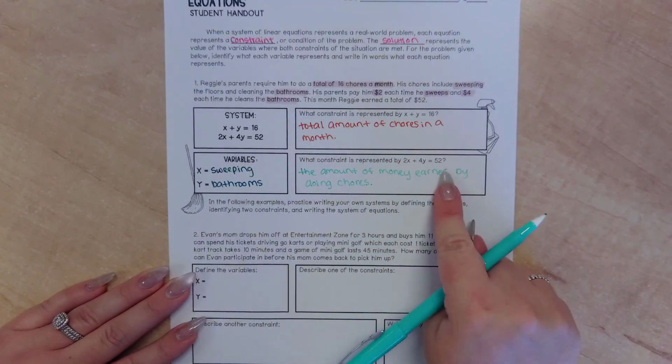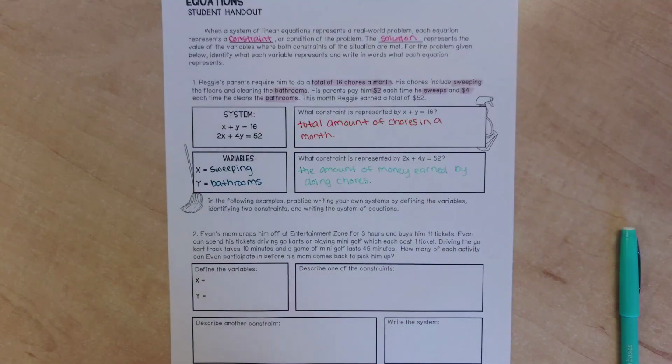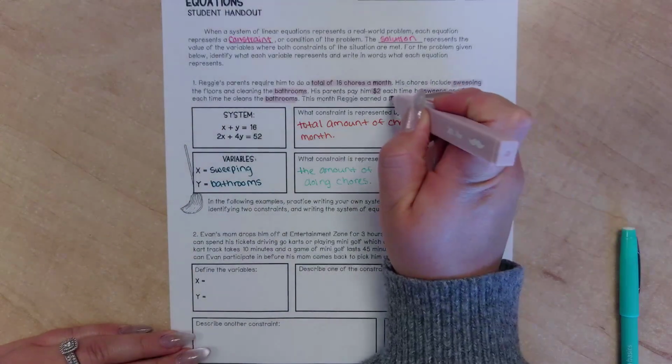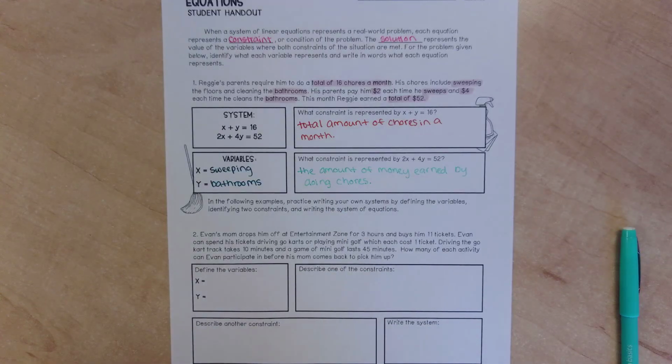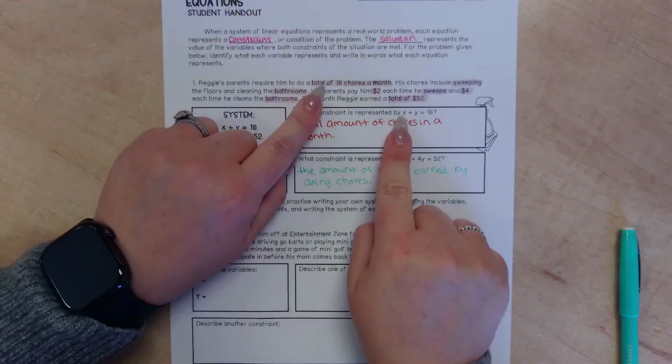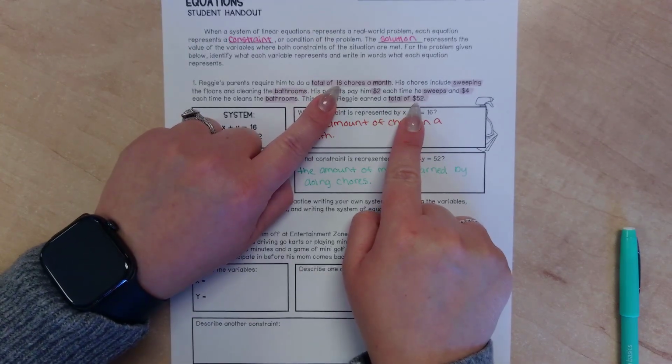And then to round that off, it says equals 52. Well, if I go look back up, it says this month Reggie earned a total of 52. So they do kind of give you little keywords that let you know what each one's going to be equal to, and that is the words total, and then it tells you a total of.